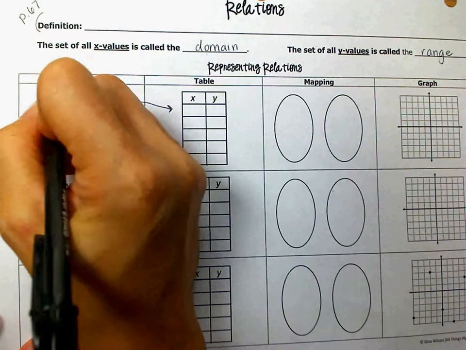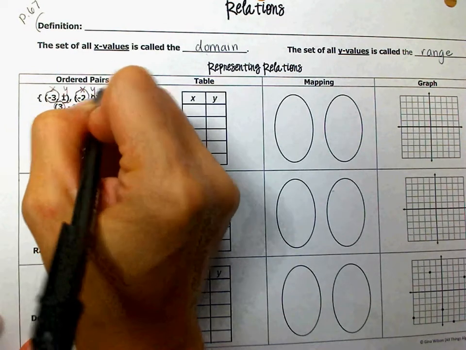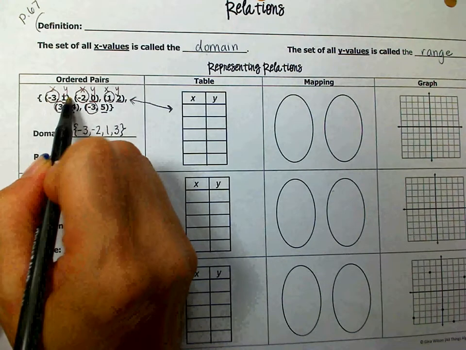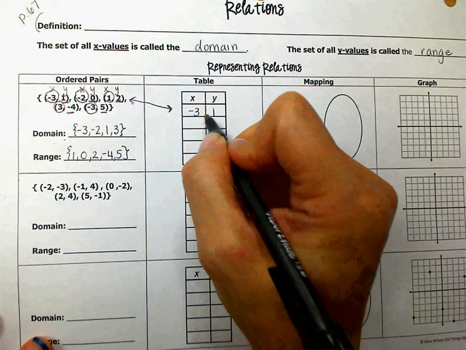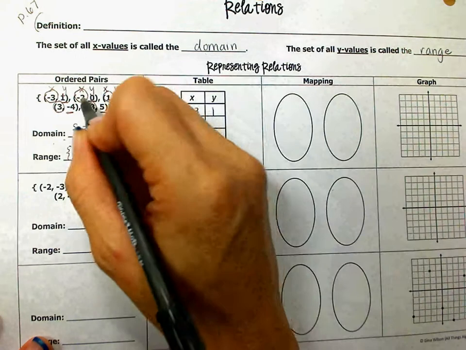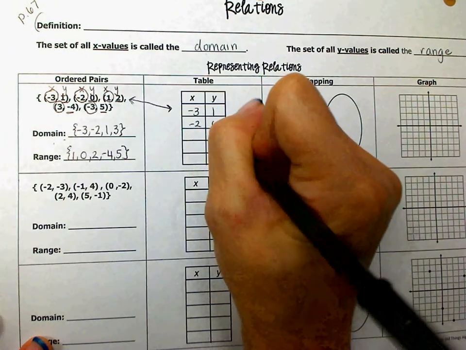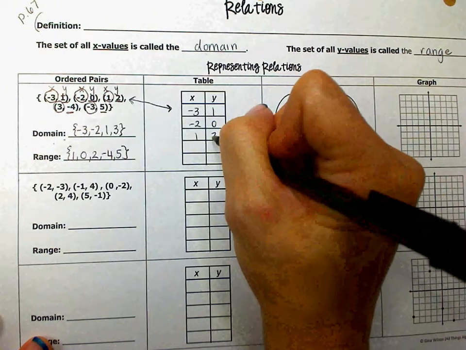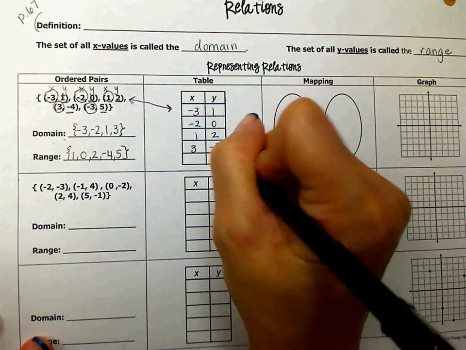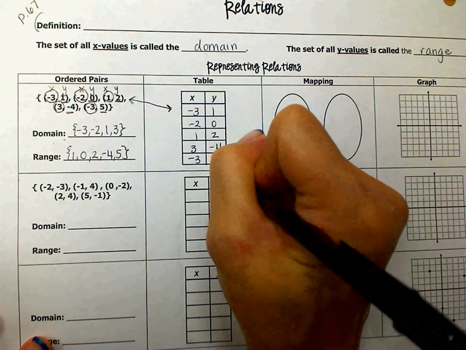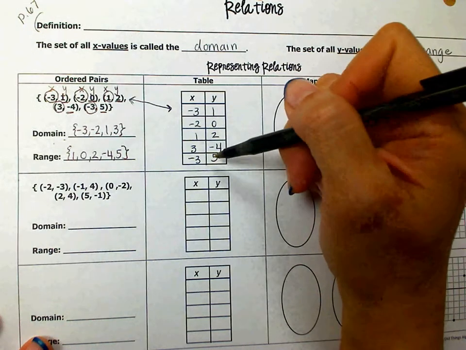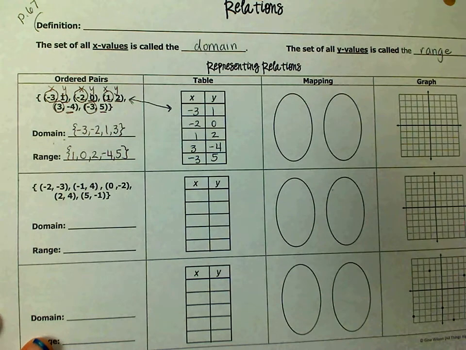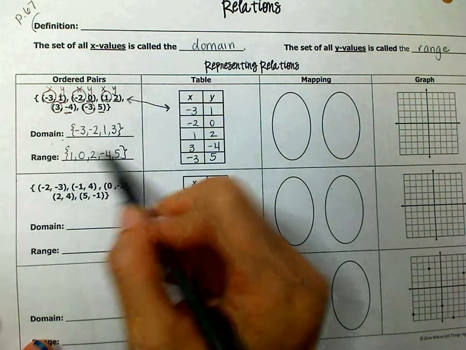Now, to create a table from ordered pairs, you literally directly just record from the ordered pairs. Remember, these are xy's, and they go together. So this x pairs with that y. So you just write it -3, 1. Imagine there's a comma between them. And then the next one is -2, 0. So we write that. And then you have 1, 2. Then you have 3, -4. And then -3, 5. So if you have 5 ordered pairs here, you should have 5 ordered pairs here. Okay? Which is a little bit different than when you're writing domain and range.